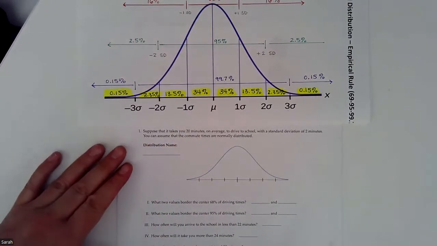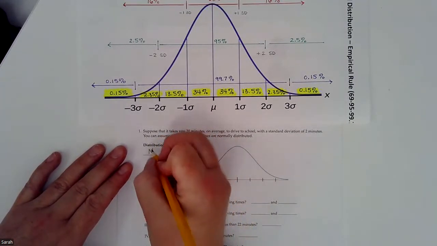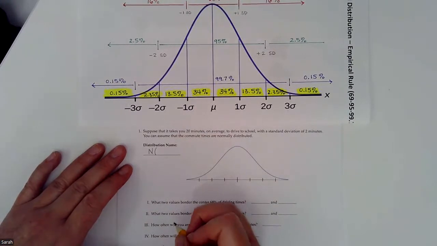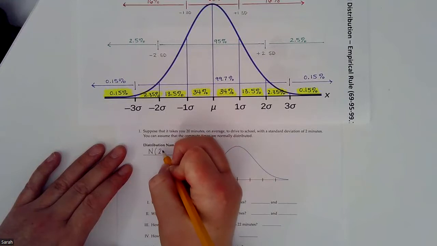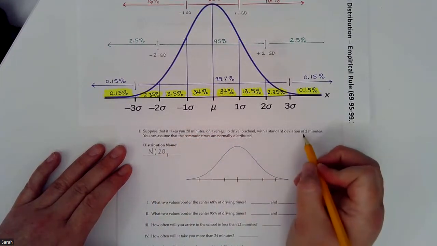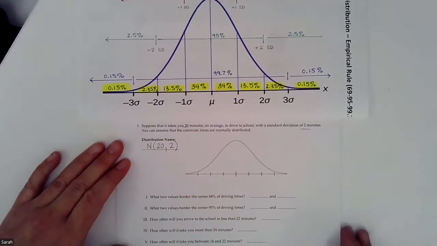So we're going to start by giving the distribution name. So that's a capital letter N for the normal. And then inside the parentheses, we're going to have two values. The first one is the mean, which is another name for the average. So I have normal with 20. And then my standard deviation is going to be 2. I have normal, 20, and 2.